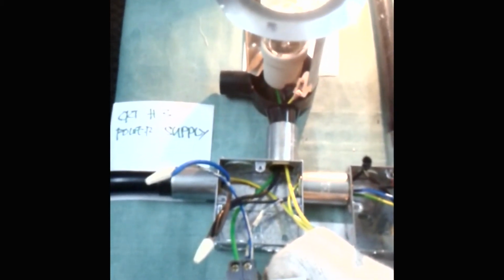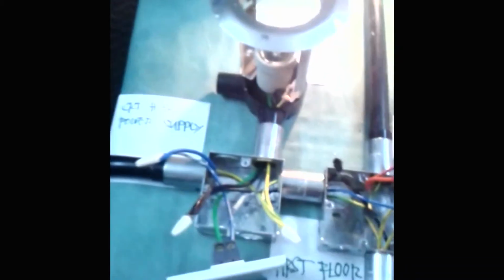Now for our first floor entry ceiling lamp, here we switch this on, it's working. Okay, now everything is working good now.